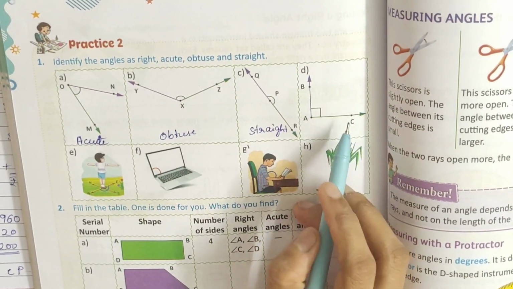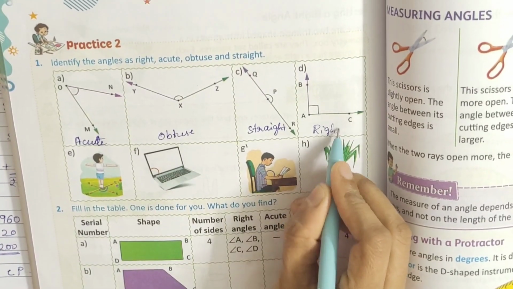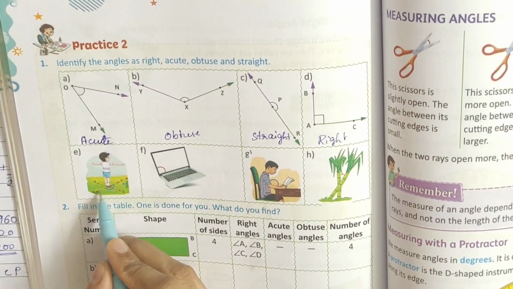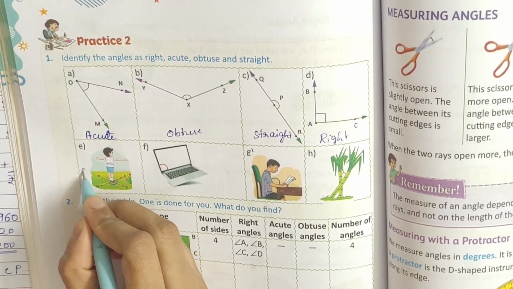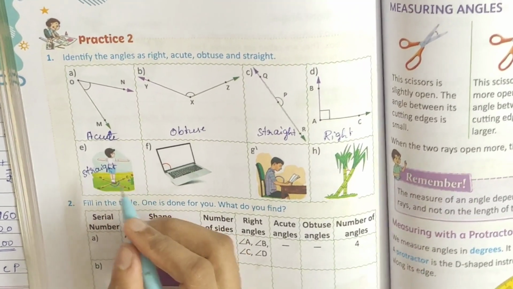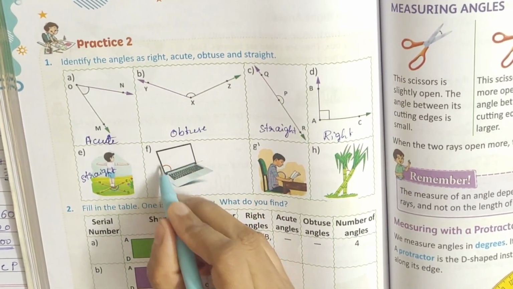Okay. What is this? This is a right angle. What is this one? This is a straight angle.